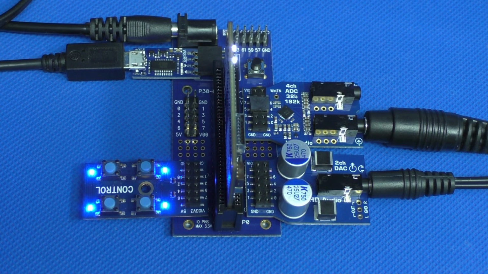Both jacks have header pads next to them if you wanted to solder on standard 0.1 inch pitch headers and use those instead of the jacks. The DAC board I think is self-explanatory. You can plug in headphones or some sort of line out into your audio equipment.